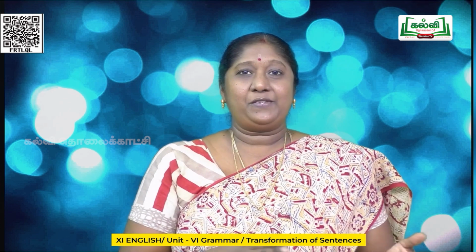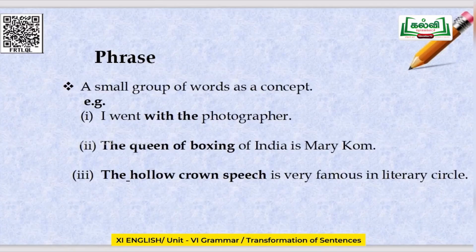Now, let us move to the phrase. What is a phrase? Phrase, you may have 2 to 3 words or more words. It will have a meaning, but you cannot call it as a sentence. I shall give you an example for the phrase. The Queen of Boxing of India is Mary Kom. In this sentence, the Queen of Boxing of India is a phrase.